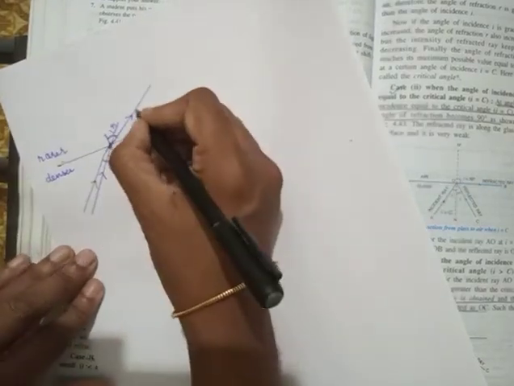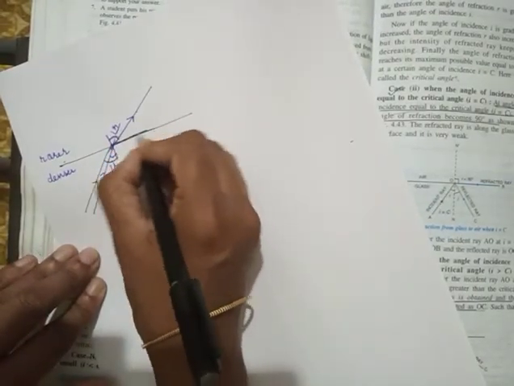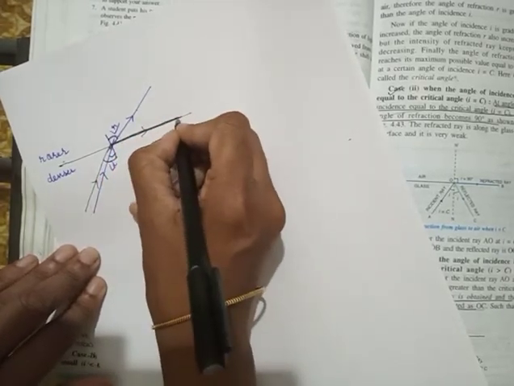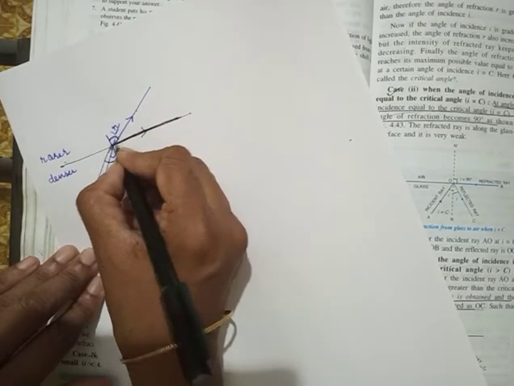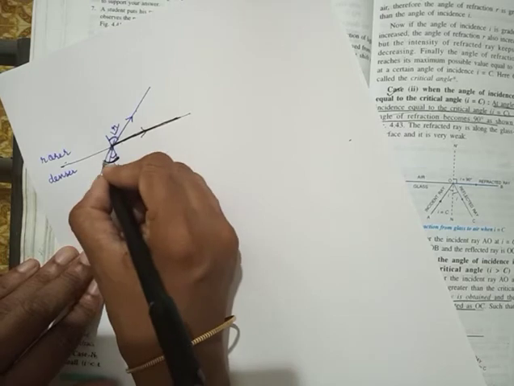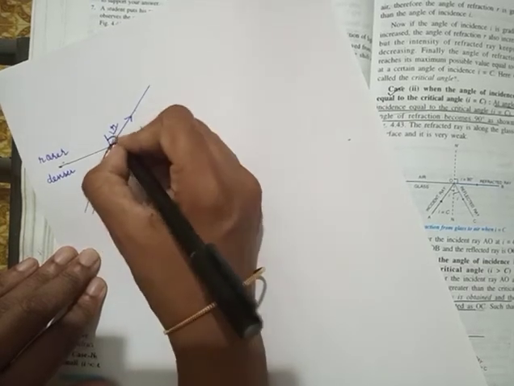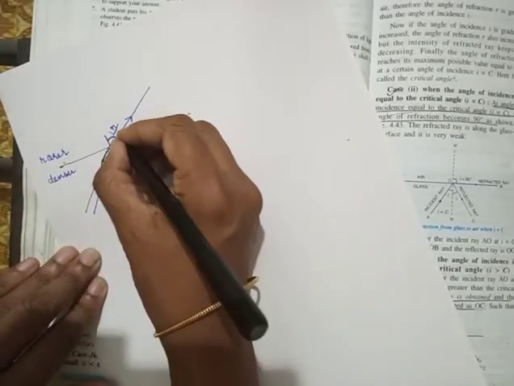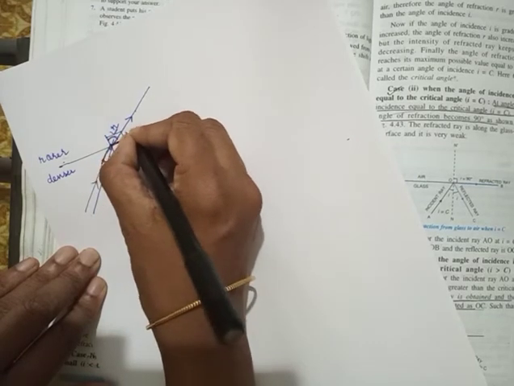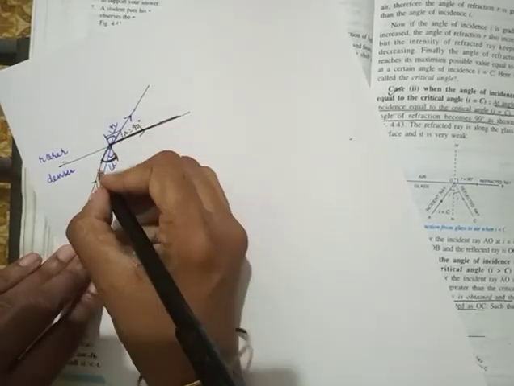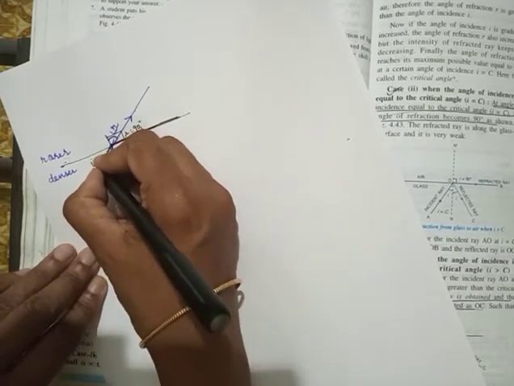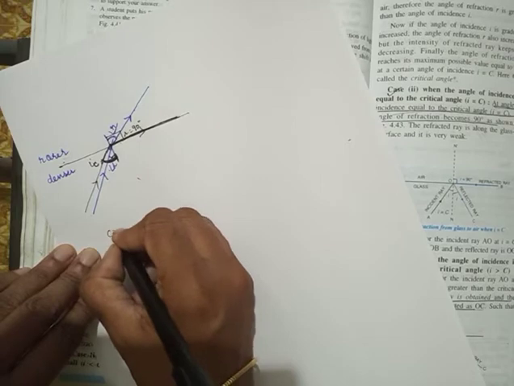And at one point, this ray will fall exactly on the surface of separation. This angle keeps on increasing, and for one particular angle of incidence, the refracted ray falls on the surface of separation, or I can say the angle of refraction is 90 degrees. Now this angle of incidence is given a special name, called the critical angle.